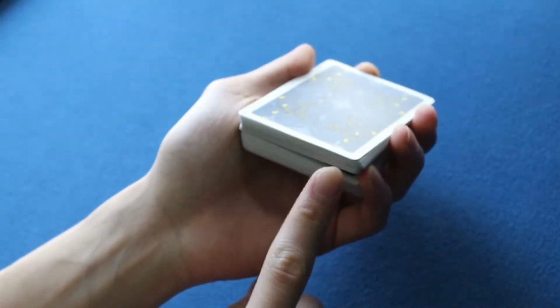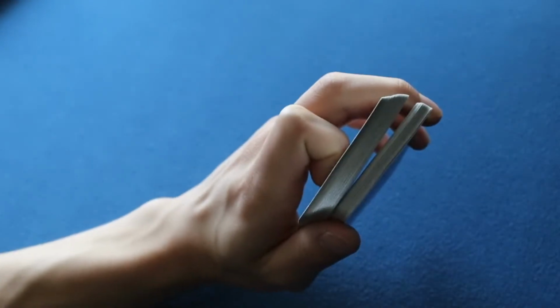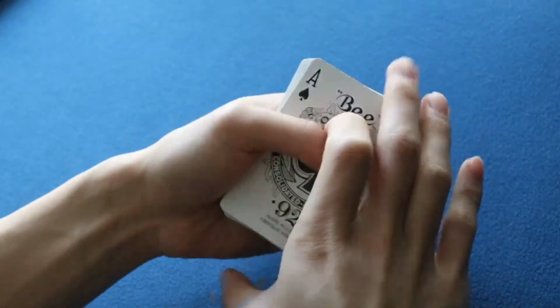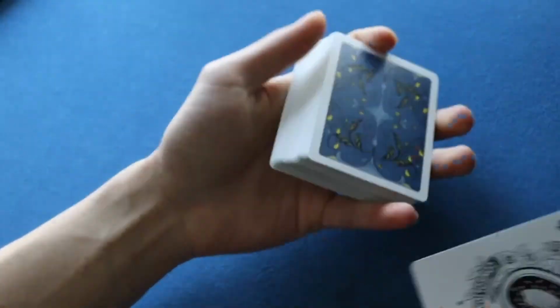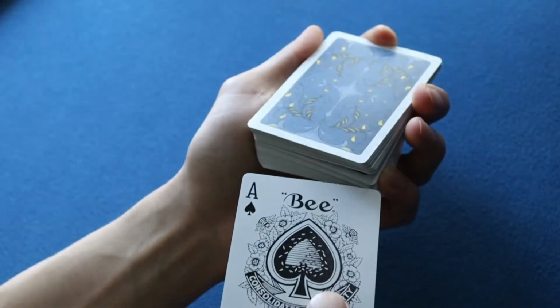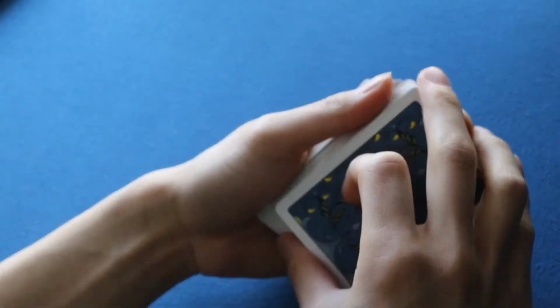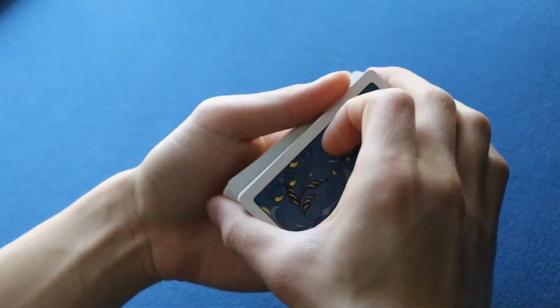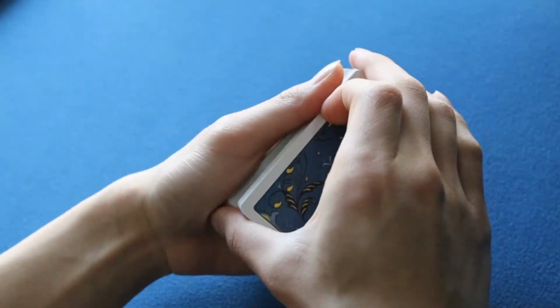So you have your break, and now you have a top and a bottom packet, and your right hand is going to contact everything below the break. Let me just use my ace. If I have an ace over here, I'm grabbing everything from the ace downwards. So my right hand is grabbing everything from there.